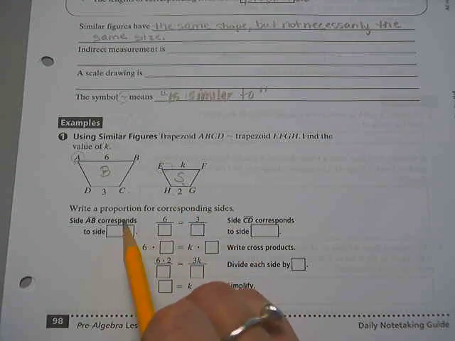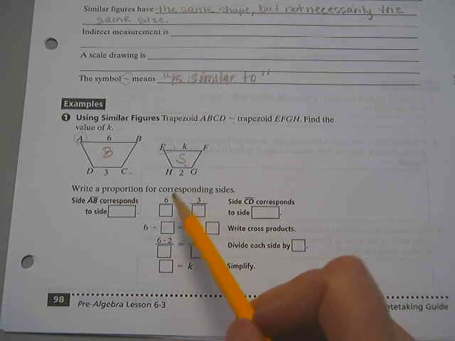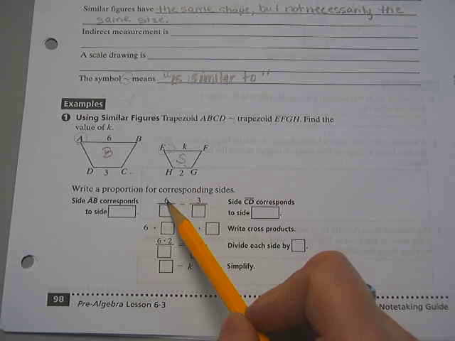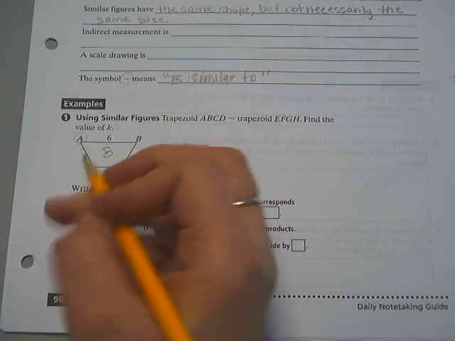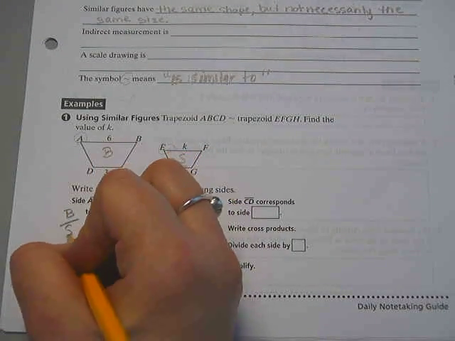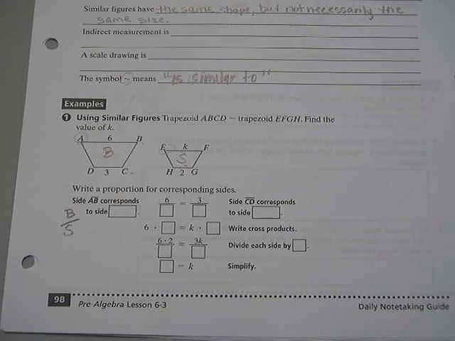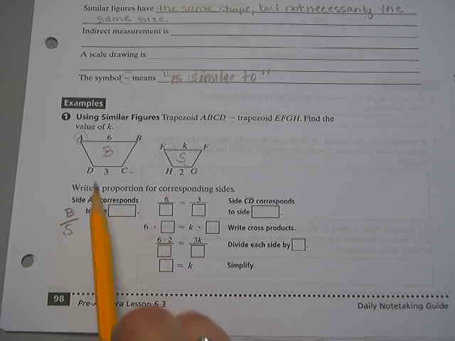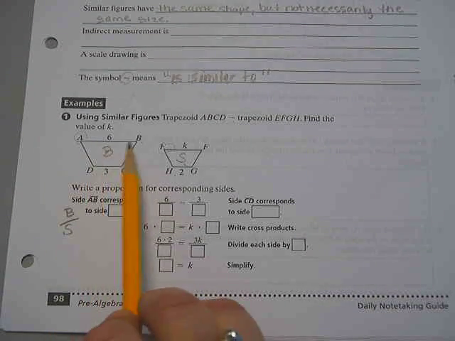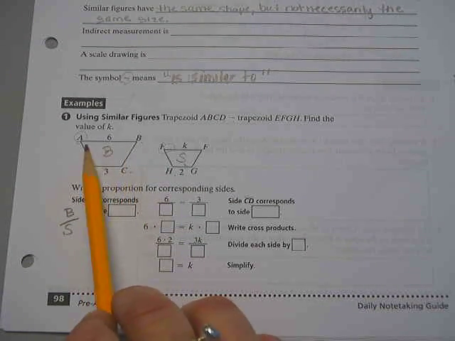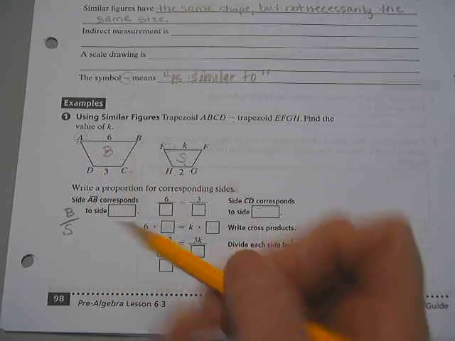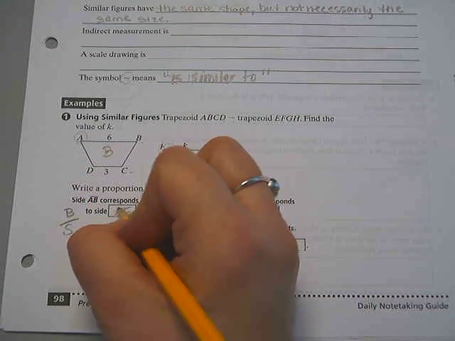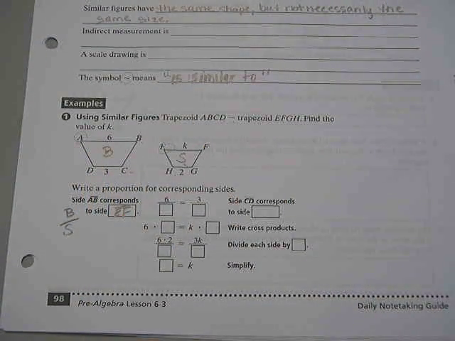So when we set up our proportions, we know which one to put on top and which one to put on the bottom. Now, it looks to me, in this example, they put the 6 on top. So what they did is the big trapezoid over the small trapezoid. Now, side AB, which is right here, corresponds to what side?